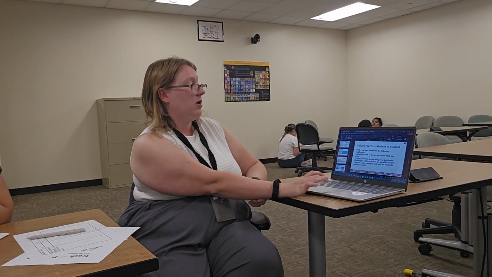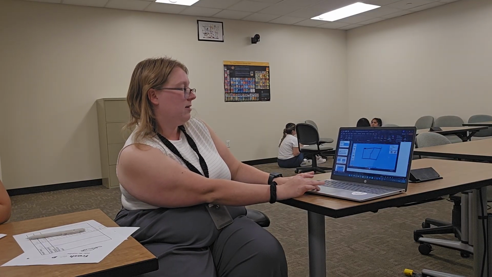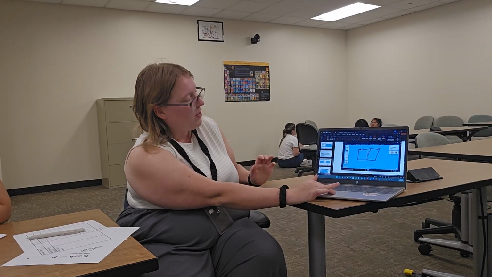Alright, so now we're going to create a circuit using 2 light bulbs. You would discuss with a partner. This is what it would look like. So, let's say that you created it with your partner and you talked as a group. This is a parallel circuit.